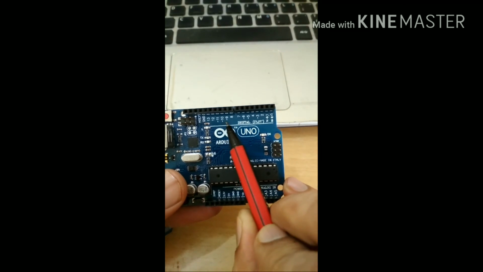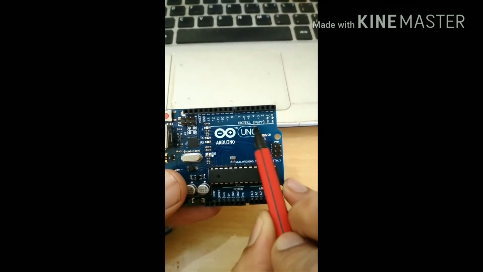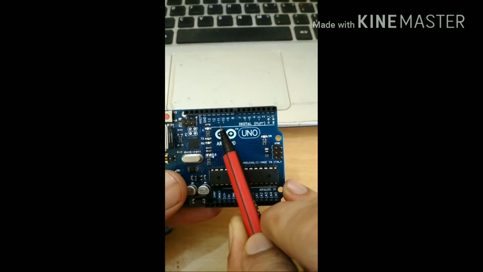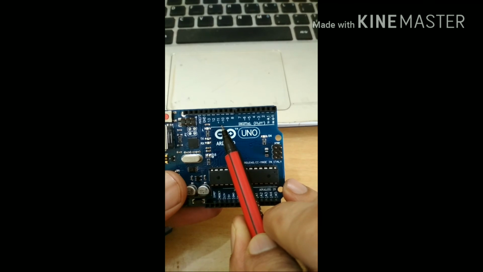These are represented by the tilde sign. This is used to generate pulse width modulation.